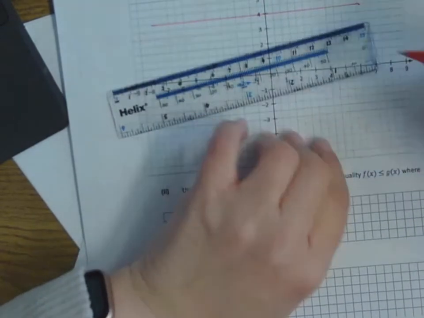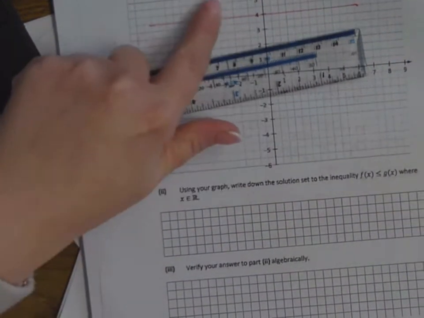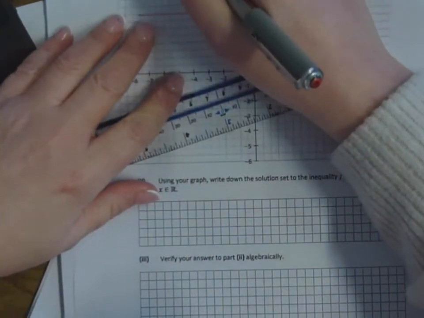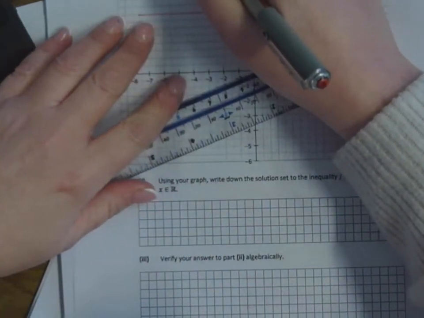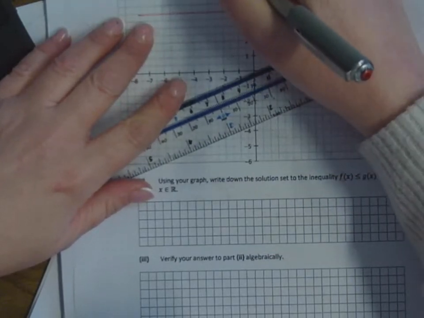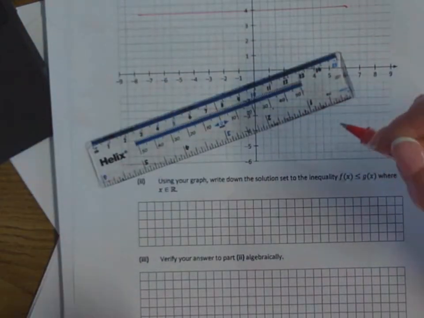Remember the other one, the modulus of that: it was originally the line y equals x plus 3, a straight line, but all the negatives came up and became positive, and it's a V shape now.